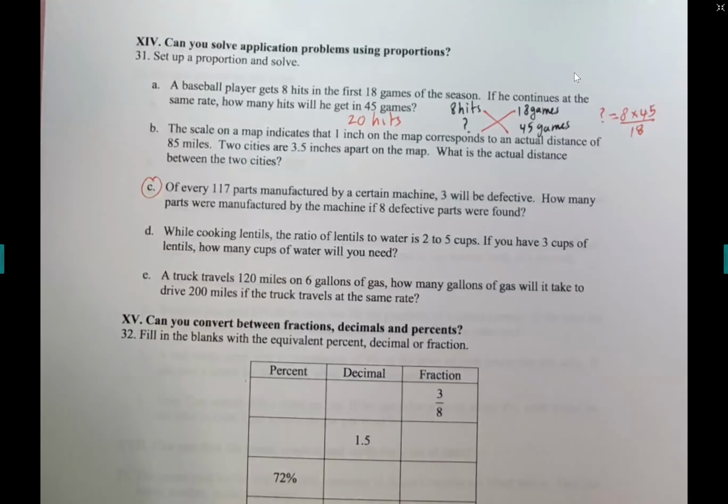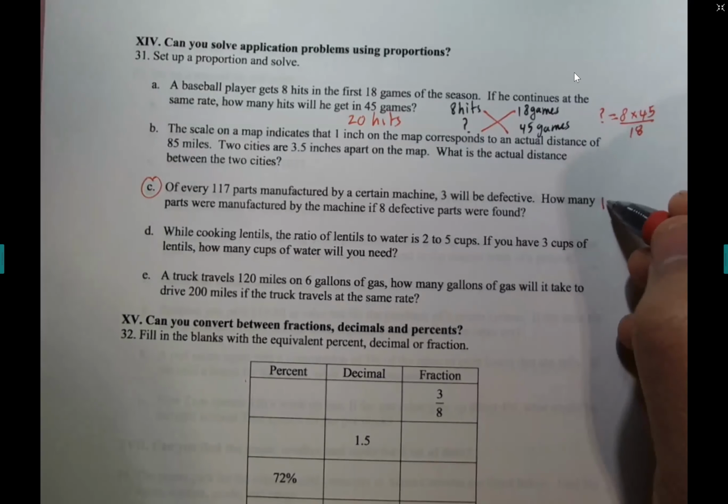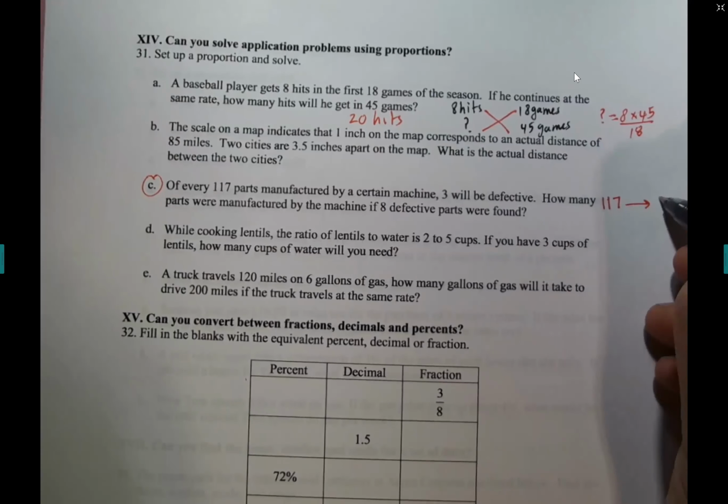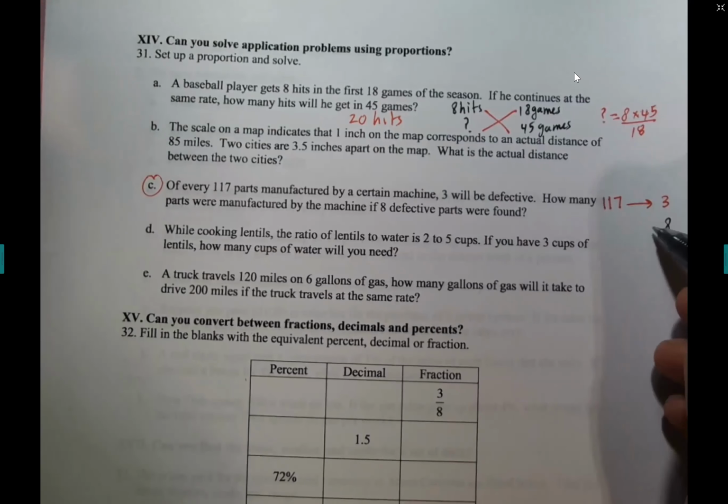See, I show you it's exactly the same thing. Of every 117 parts manufactured by a certain machine, 3 will be defective. So for every 117, 3 will be defective. How many parts were manufactured by the machine if 8 were defective? So defective has to be under defective. So the 8 will be here, guys.